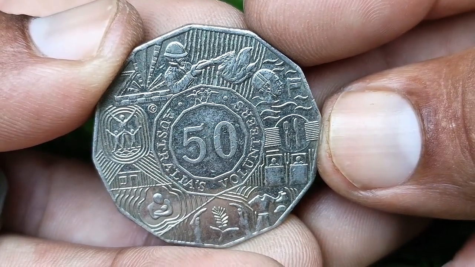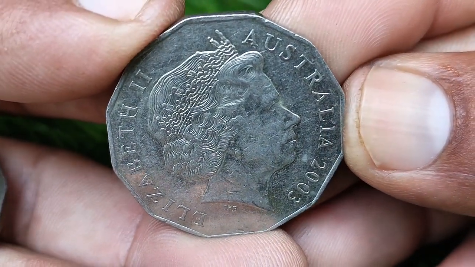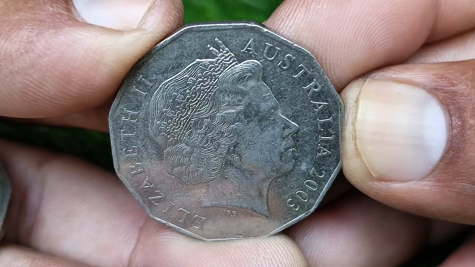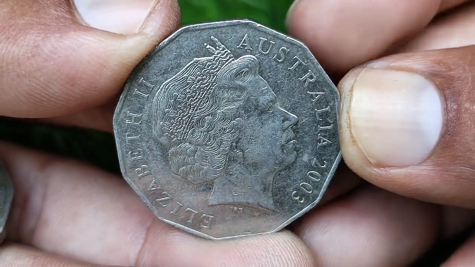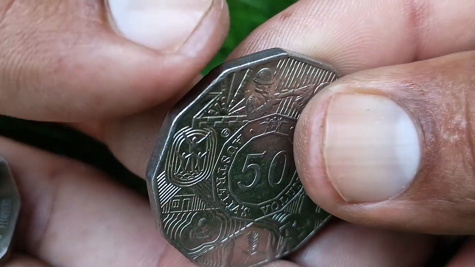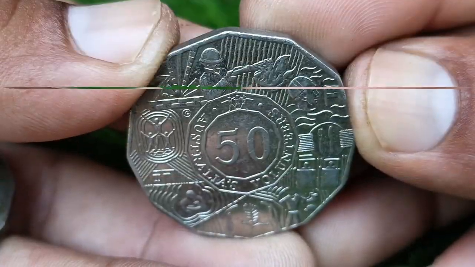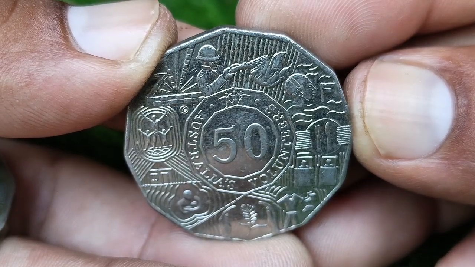The coin is composed of 75% copper and 25% nickel, giving it a weight of 15.55 grams. It measures 31.65 millimeters across from side to side, making it the largest denomination coin in terms of size currently in circulation in Australia. Its mass and distinctive shape make it instantly recognizable both domestically and internationally among coin enthusiasts.